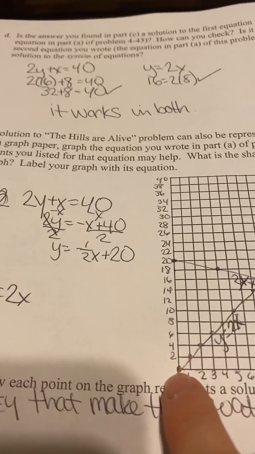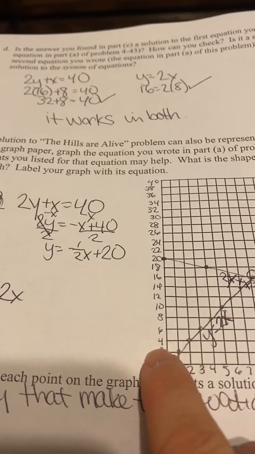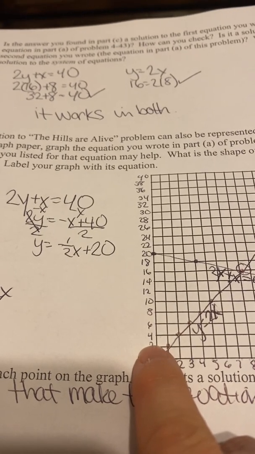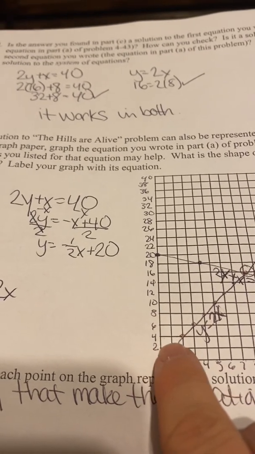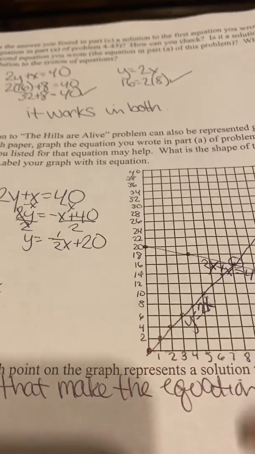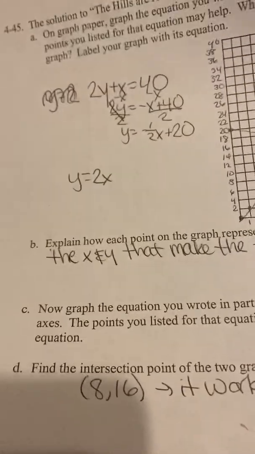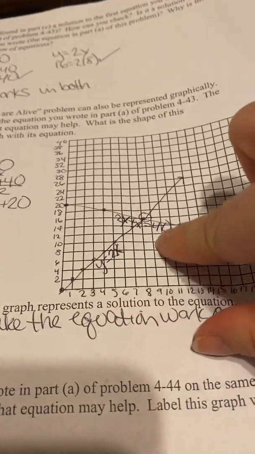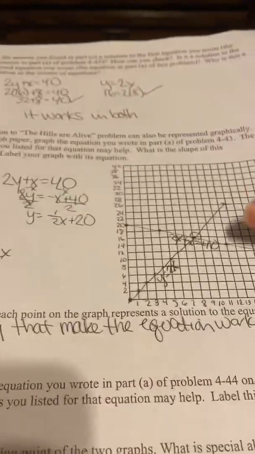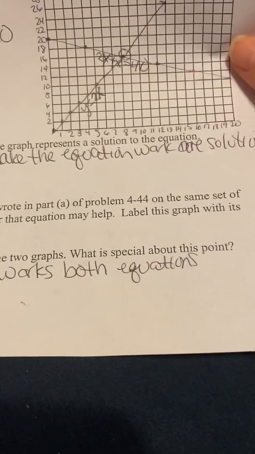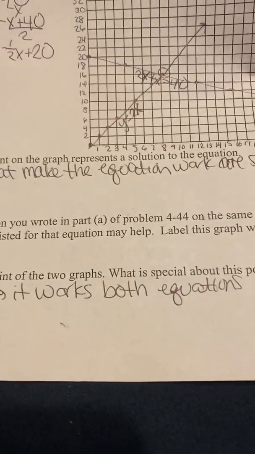So it begins at 0, and this time it's going up 2 over 1. Again, my y's go up 2 and my x's go over 1, so it looks like it's just going up 1 over 1 because of the increments. And then I labeled it. Then you'll notice that the intersection of the 2 lines, for D, is 8, 16. And we know that that is a solution and that it's special because it works for both equations.